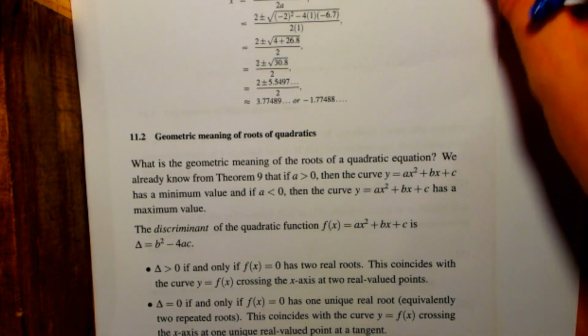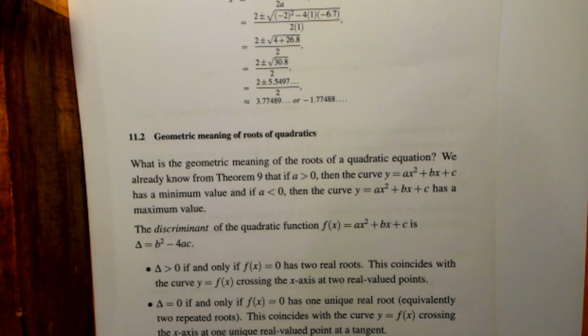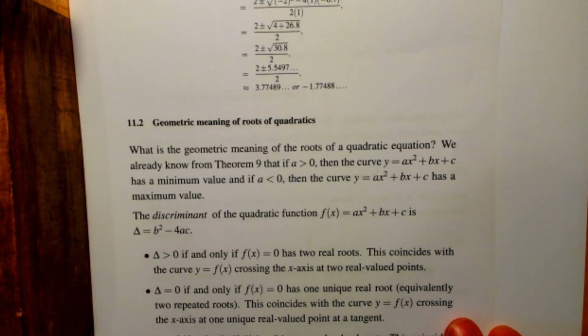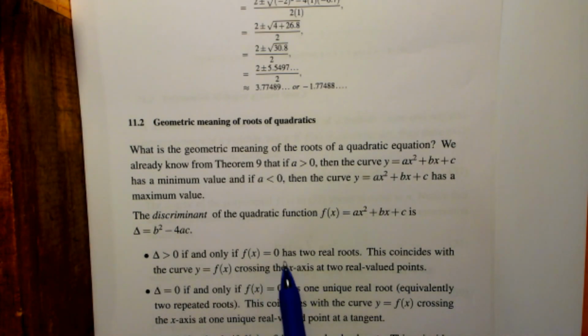Well, they correspond to intersections with the x-axis when you plot the curve. So remember what the discriminant is: b squared minus 4ac, and that tells you the number of distinct roots that you have. So if the discriminant is positive, then you have two real roots. But conversely, if you have two real roots, then you have a positive discriminant. And so we say that delta is positive if and only if f of x equals 0 has two real roots. That coincides with the curve crossing the x-axis at two real valued points.